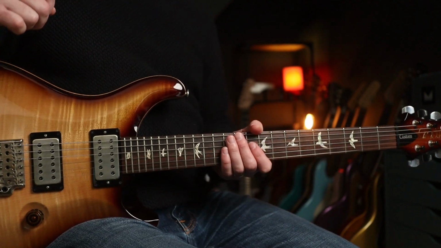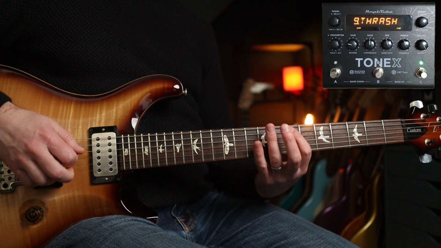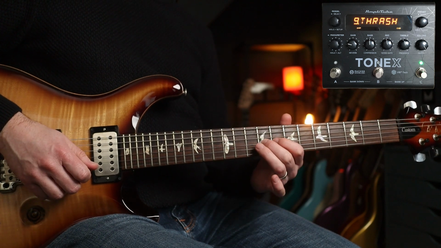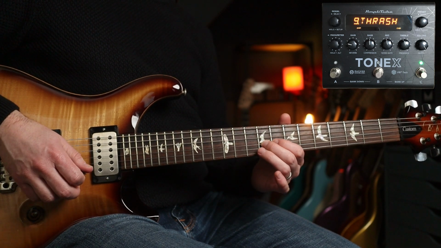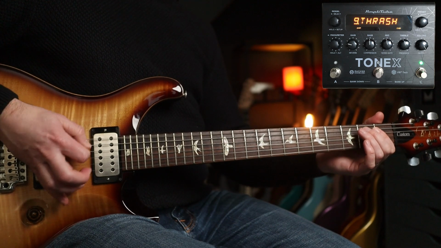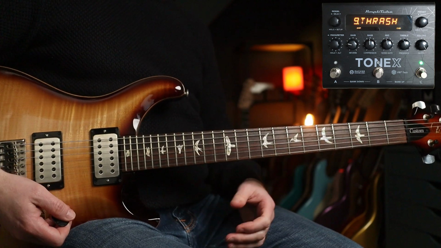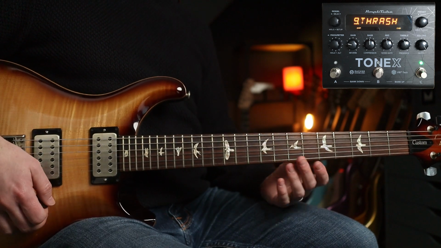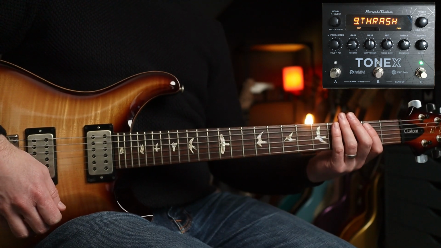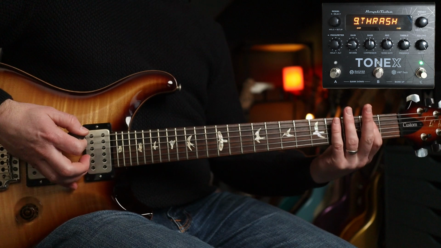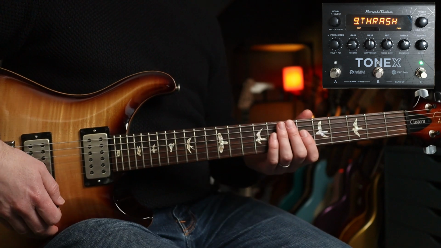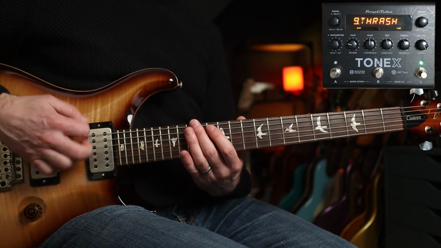But wait, what do we have here? A patch called Thrash. Hello. So I've tweaked that one there. I've put some more mids back into it to give it a bit of a Slayer vibe. But if you discard those, we have this more scooped type affair, which I really love for Testament, one of my favourite bands when I was a kid. And with that, we can totally play Practice What You Preach.